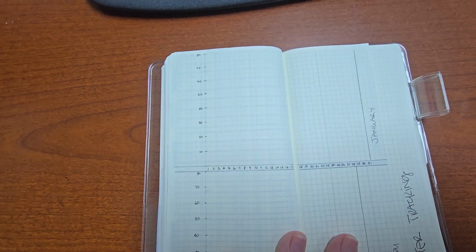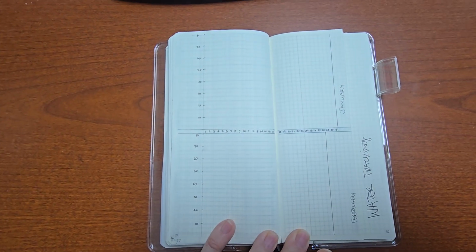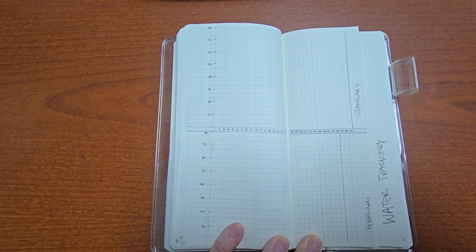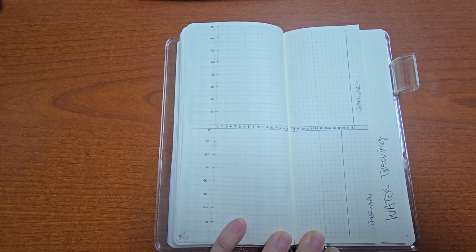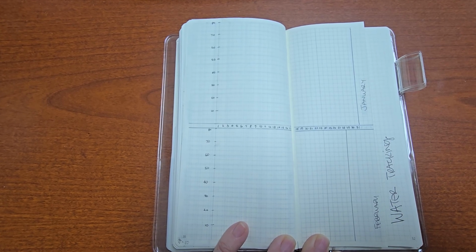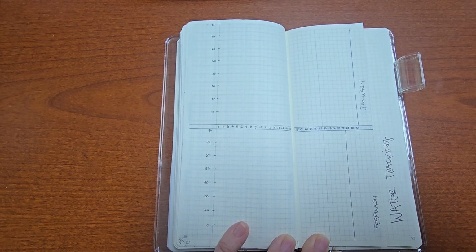Lastly, this is the last thing I've just added. This is where I'm going to track my water. I've been tracking it before as far as how many cups I drank, and at this point I'm not doing it that way. I'm doing it by ounces, and the 64 ounce goal that is kind of the standard 8 cups of water a day.